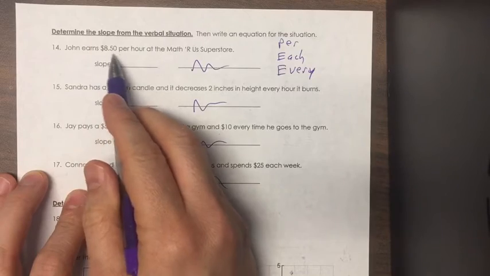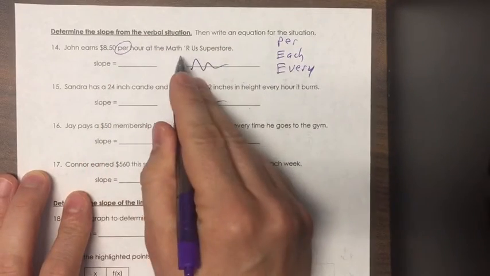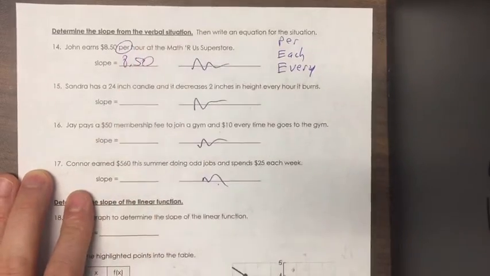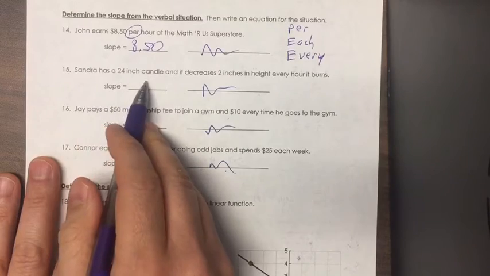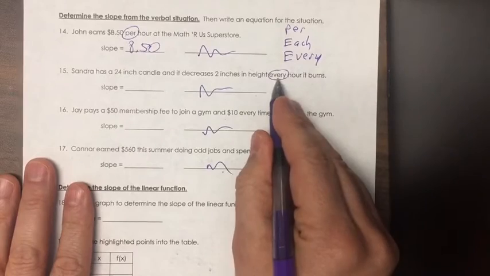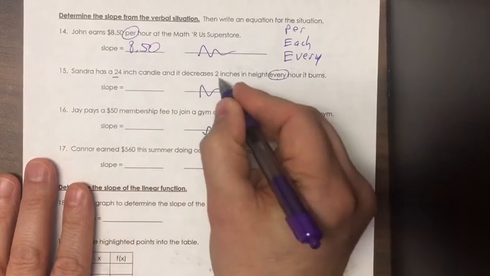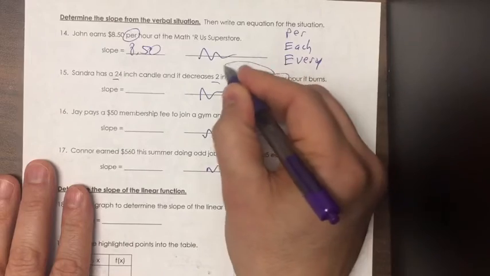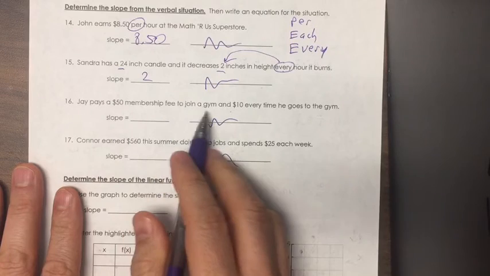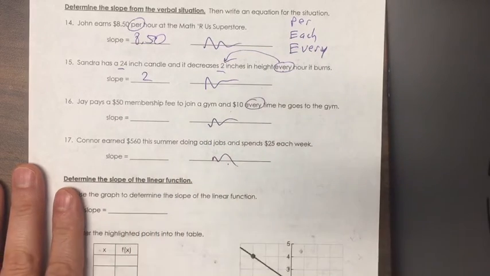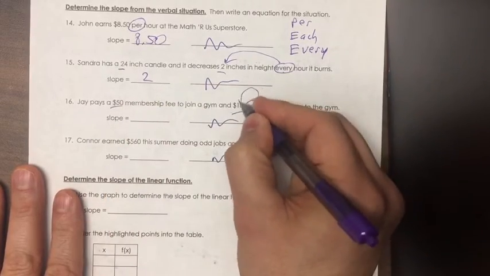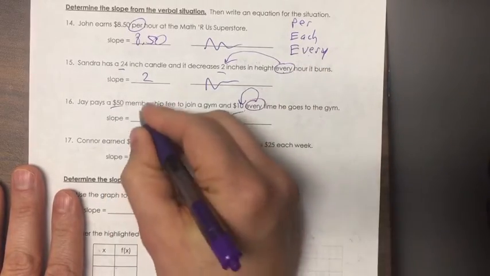John earns $8.50 per hour at the Math R Us Superstore. $8.50 is my slope. It's that easy. Sandra has a 24-inch candle, and it decreases 2 inches in height every hour it burns. There's the word every. Which number is closer to every? It's the 2. 2 is my slope. Jay pays a $50 membership fee to join a gym, and $10 every time he goes to the gym. So there's 2 numbers, but which one's closer to my word every? The $10. That's my slope.